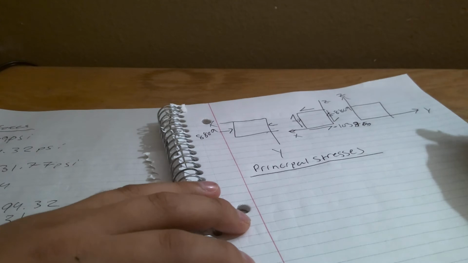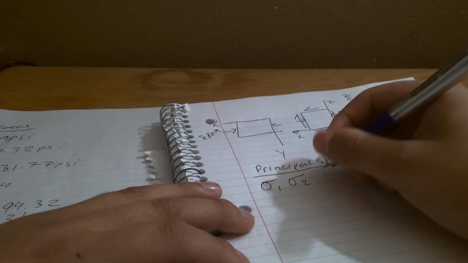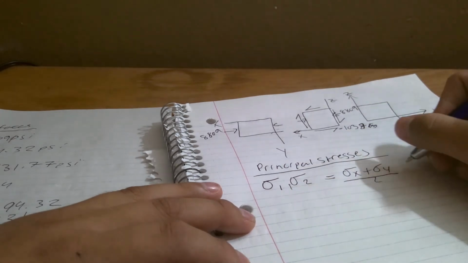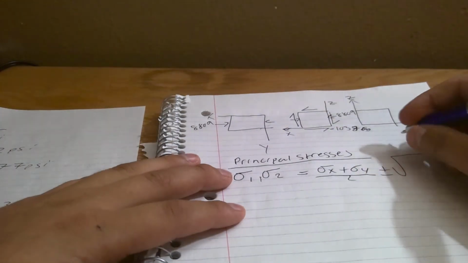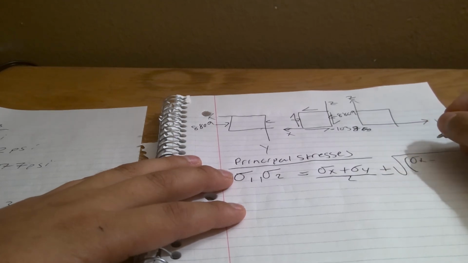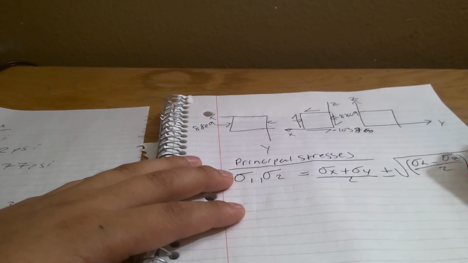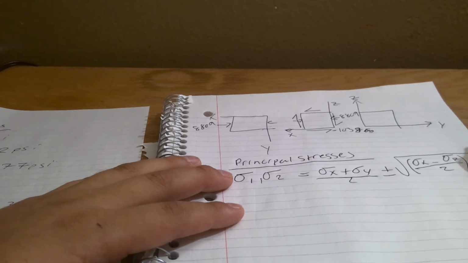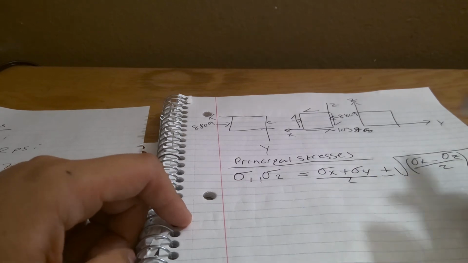So now we use the equation: sigma 1, sigma 2 is equal to sigma x plus sigma z over 2, plus or minus the square root of sigma x minus sigma z over 2 squared, plus tau xz squared. So now we just have to plug in the values and find our principal stresses.